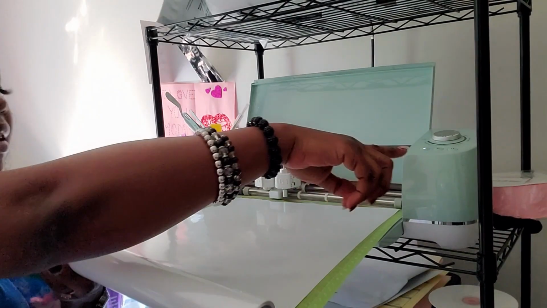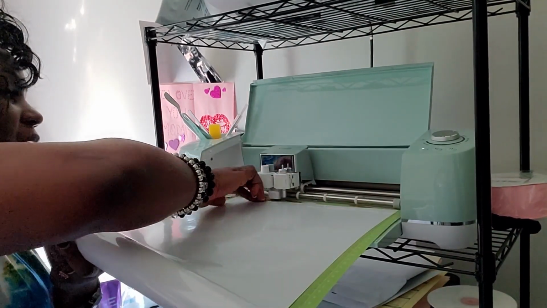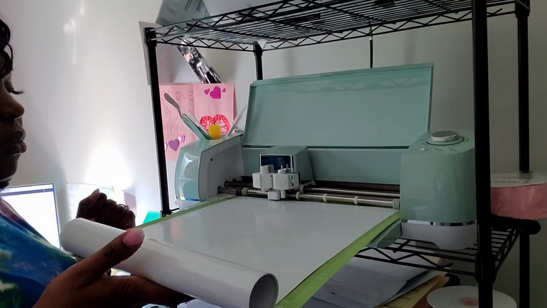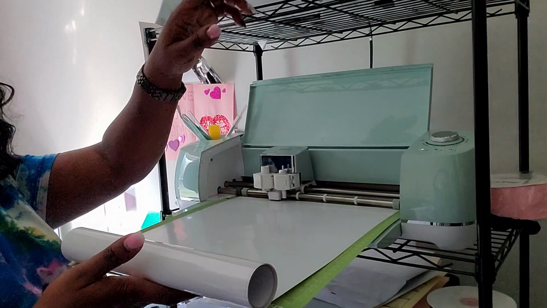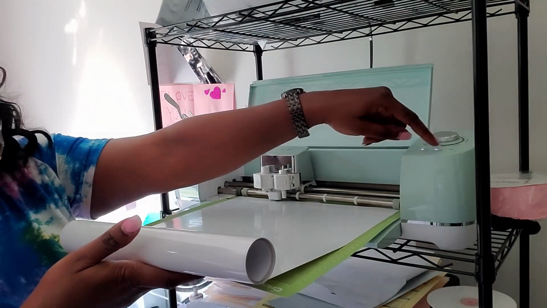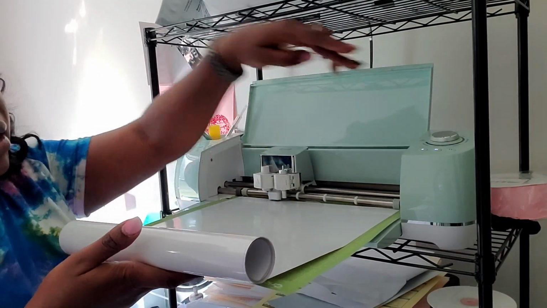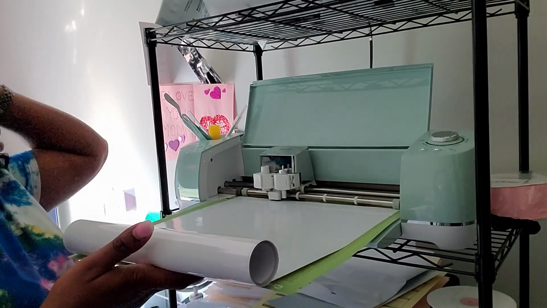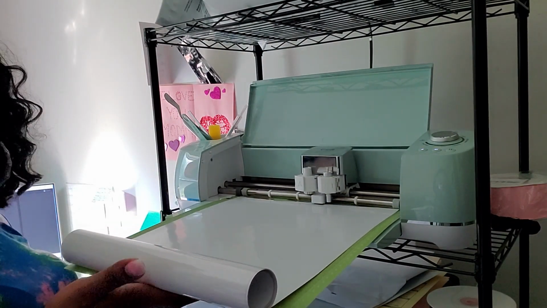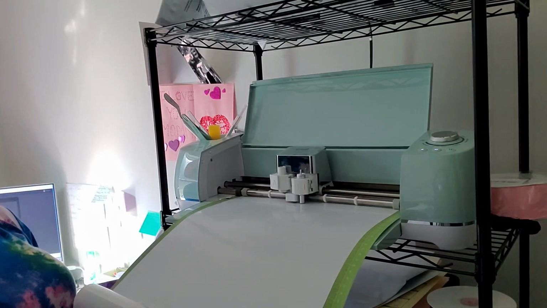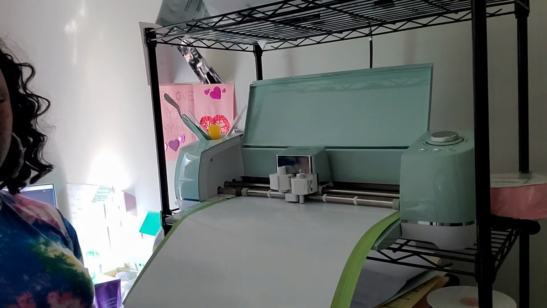And I'm gonna move this backwards so you guys can see everything now. So you see this blinking light, I am gonna go ahead and click on it, let it do its thing. You see this light here, it is telling me it's ready for cut. So I'm gonna go ahead and click on that, and I don't have to hold this. I'm gonna let it go. So I'm gonna let it cut it.